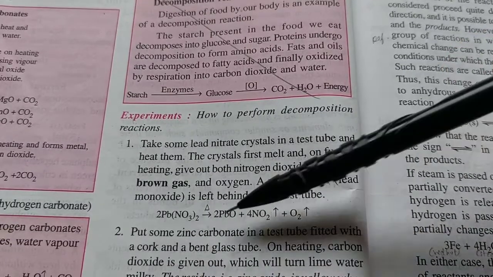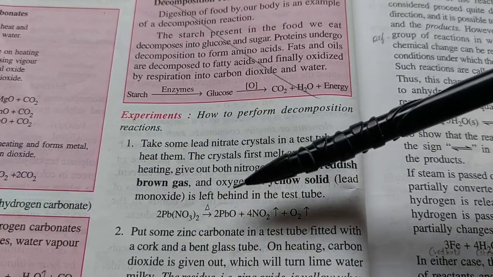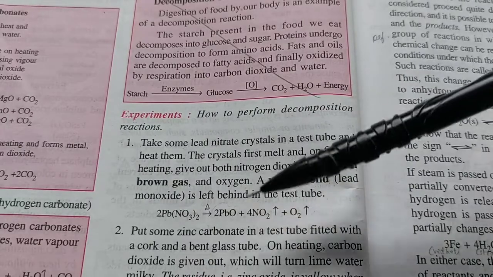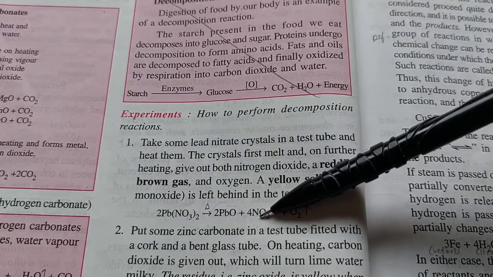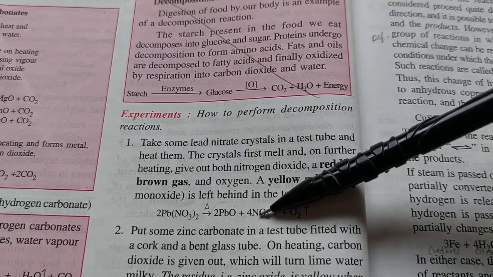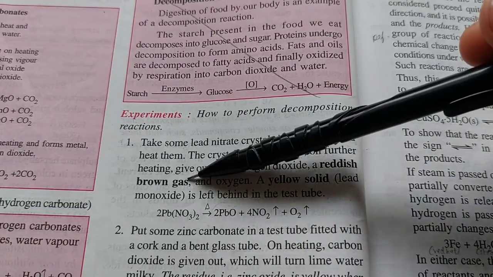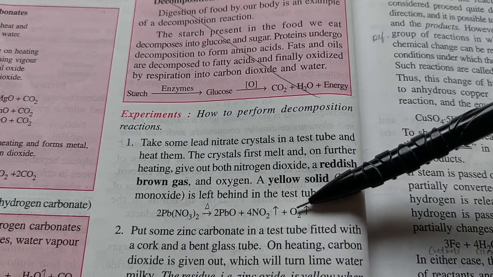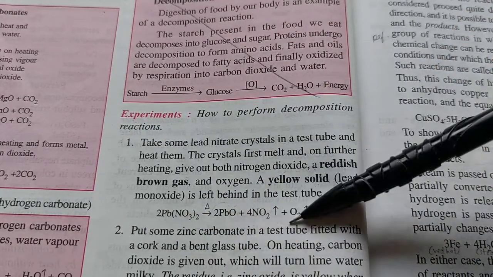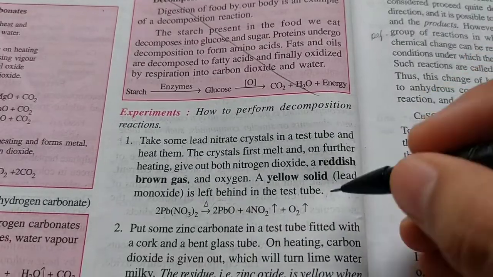Here, what are the observations? Well, a residue is formed which is reddish yellow when hot and yellow when cold. Nitrogen dioxide, I told you, is a reddish brown gas which turns green acidified ferrous sulfate solution brown. For this chapter, if you just write reddish brown gas, that's enough. Oxygen rekindles a glowing splinter. Let me tell you one more observation here. It produces a crackling sound, a decrepitation sound. So please write that here.